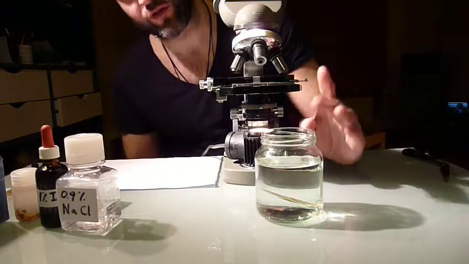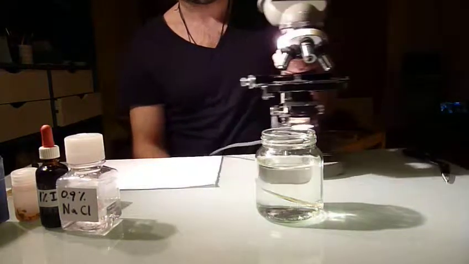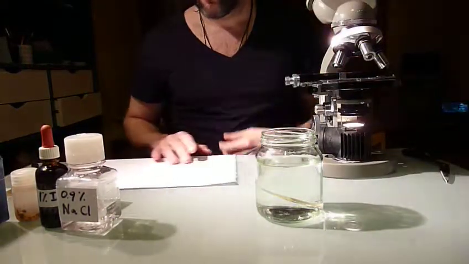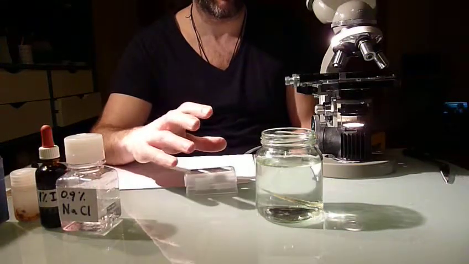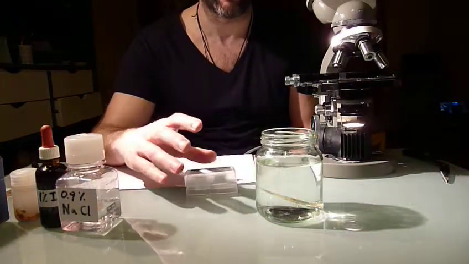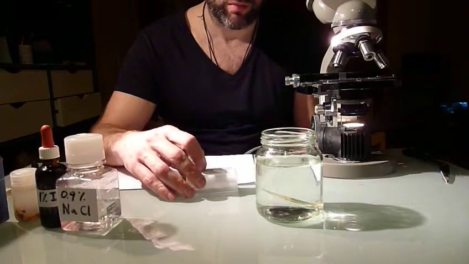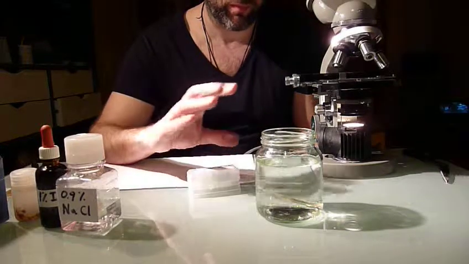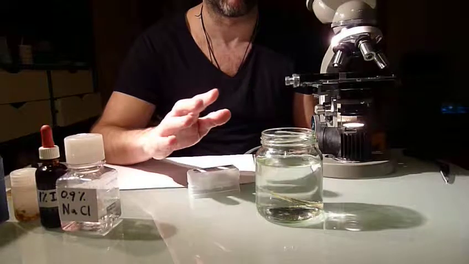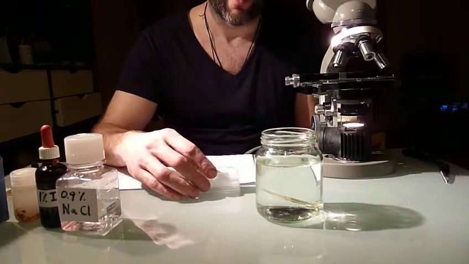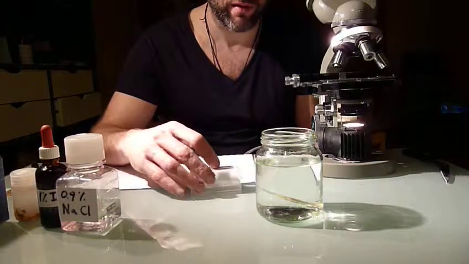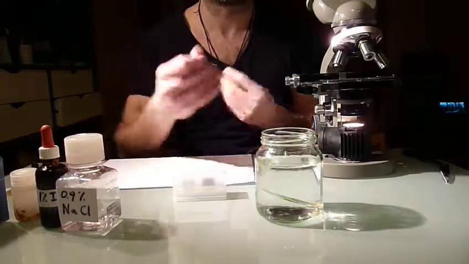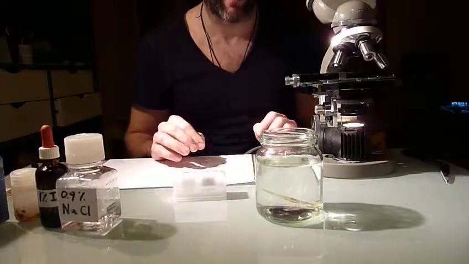What you then can do is just clean off the glasses if you want to reuse them. Don't bother about the cover slips. They are so fragile, they will probably break when you try to clean them, so that's no use. So just fish those out of the water and throw them away, because they probably won't survive cleaning anyway. Just make sure you don't cut yourself or anything with that.